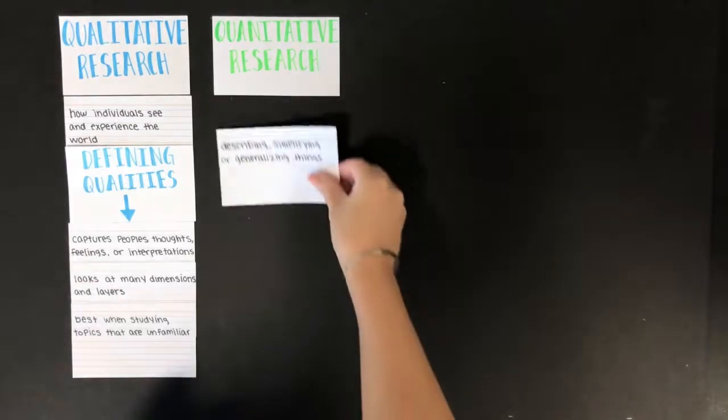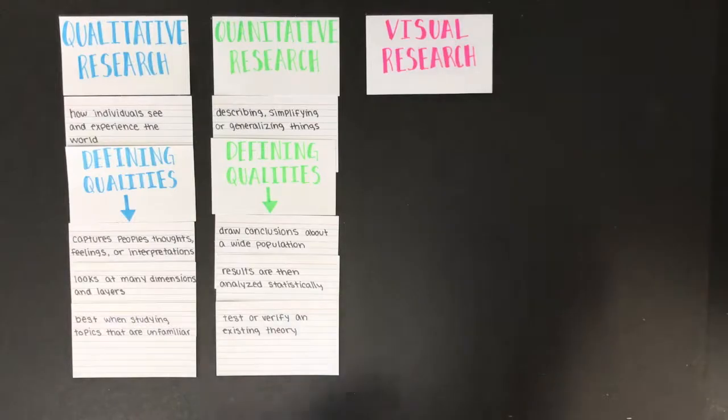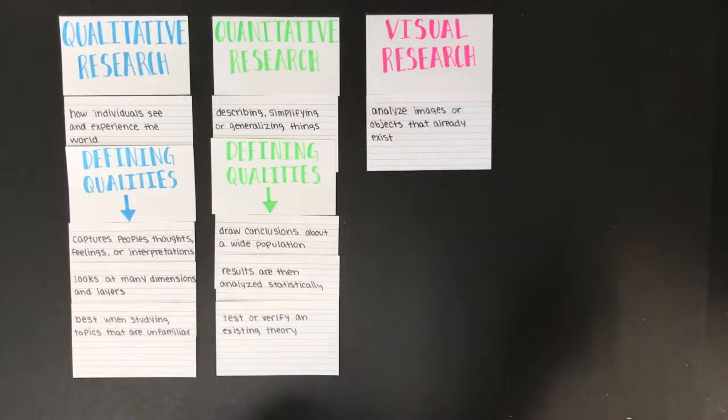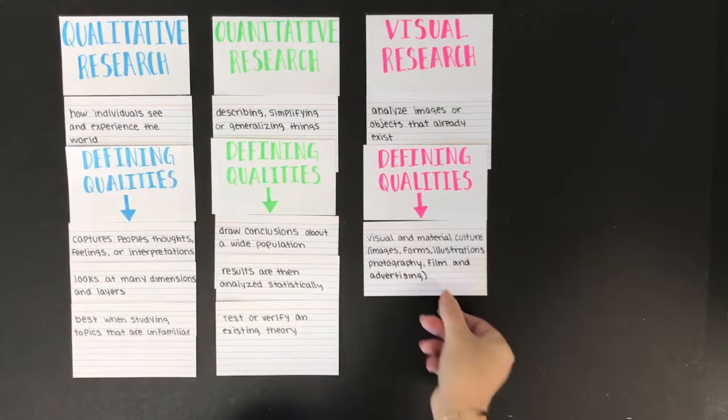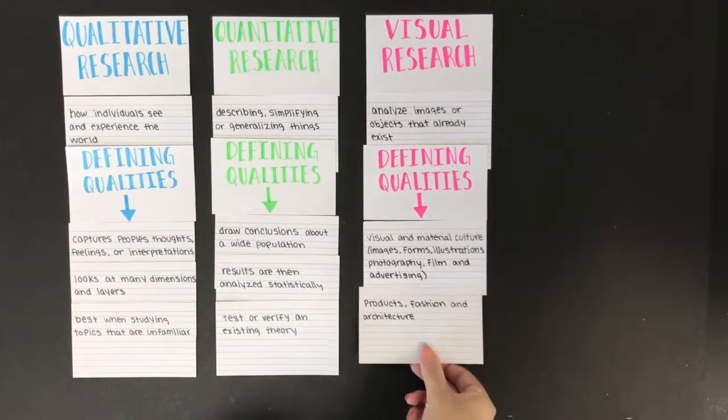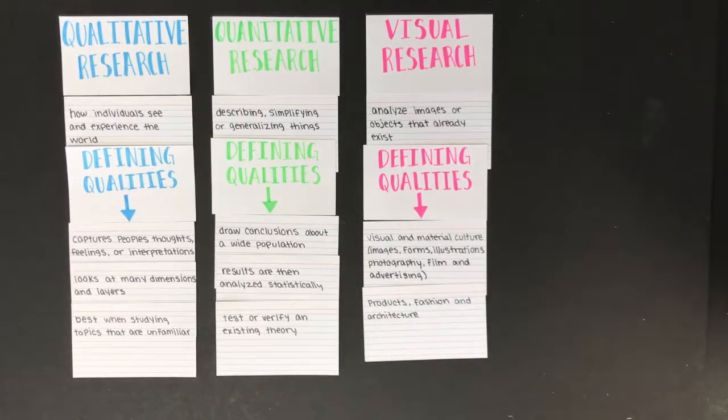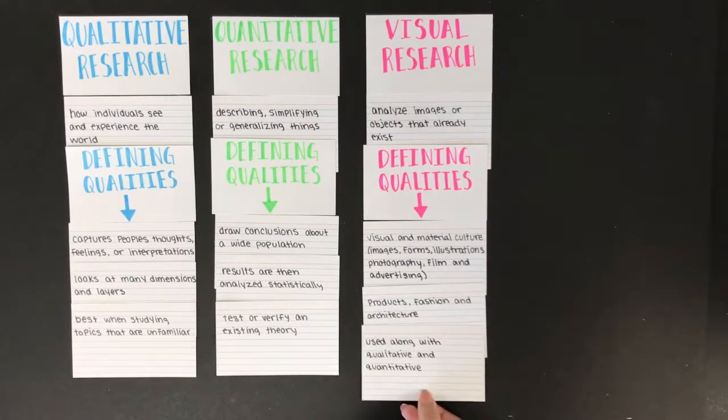Second, quantitative research is about describing, simplifying, or generalizing things. It is used to draw conclusions about a wide population of interest or to test various solutions. The results are then analyzed statistically. Unlike qualitative research, this method is used to test or verify an existing theory instead of making a new one. Thirdly, visual research is about analyzing images or objects that already exist. This includes visual and material culture like images, forms, illustrations, photography, film, advertising, products, fashion, and architecture. Visual research can be used along with qualitative and quantitative research.